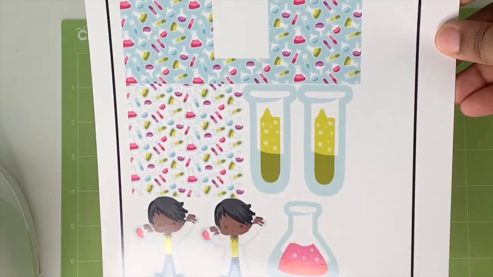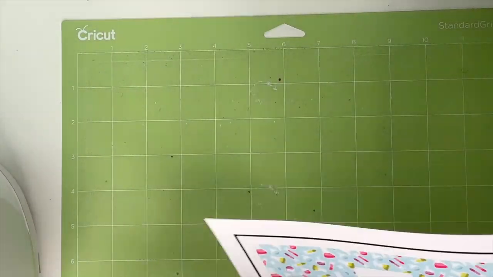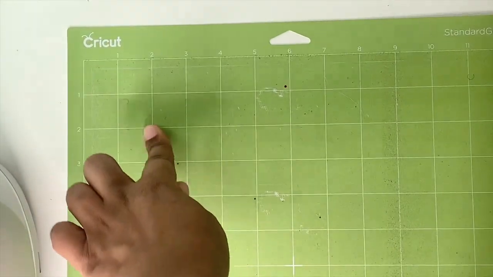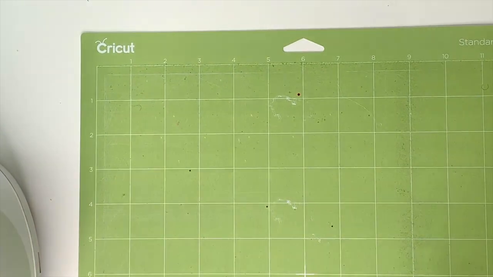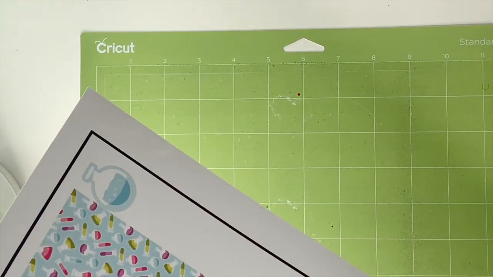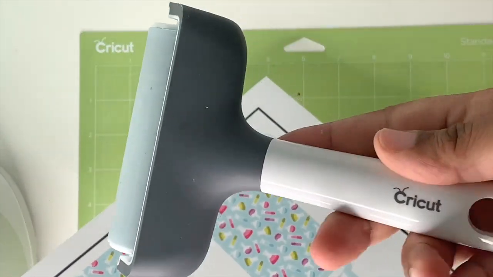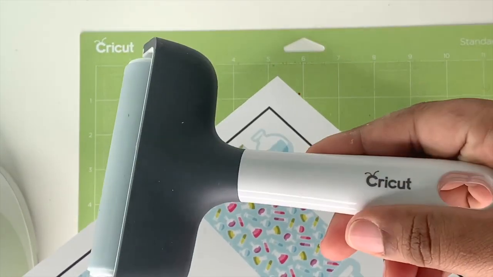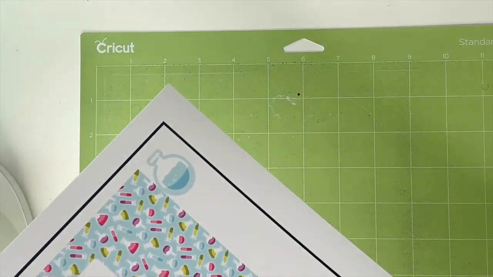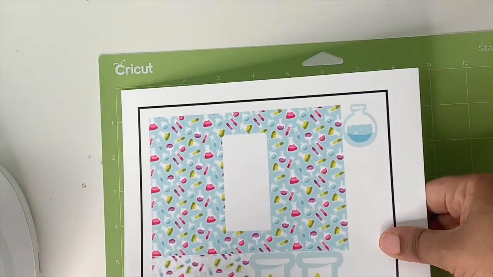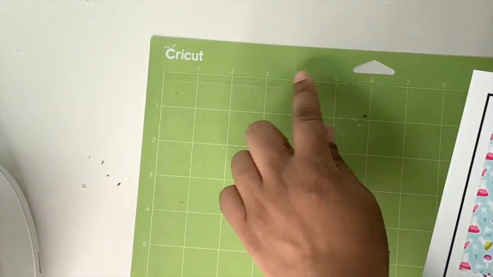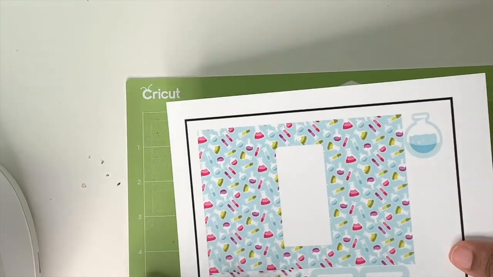Okay, so our image printed. If you're not using a brand new mat like me, I cleaned this one off. It's kind of sticky, but if you're not using one that's brand new, need a little pressure on your image, you can use the brayer tool. You can find this on Cricut.com, Amazon, or Michaels. So you line it up. Remember, you're lining your paper up to the edge here.